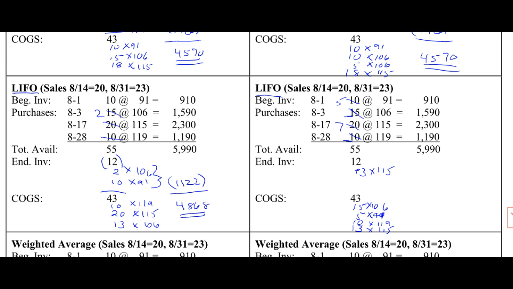Yikes. 7. There you go. At 115 left. 7 left. 13 gone equals 20. So you have 7 at 115, and you have 5 at 91. 7 times 115 plus 5 times 91 equals 1260. 59.90 minus 1260 leaves a cost of goods sold of 47.30.